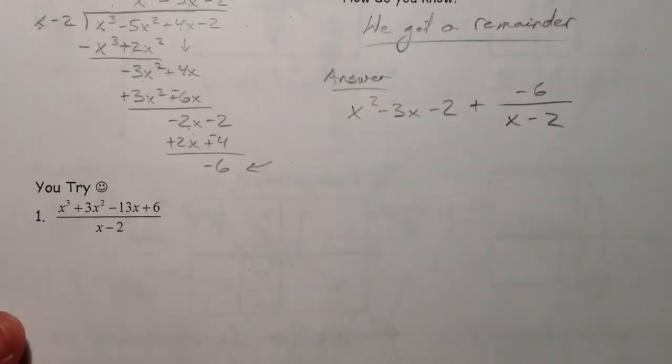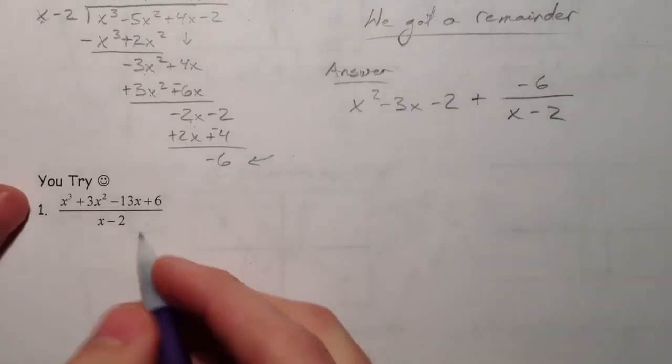Alright, so let's try another one. You guys try this one. Seriously, pause it. See if you can do it.